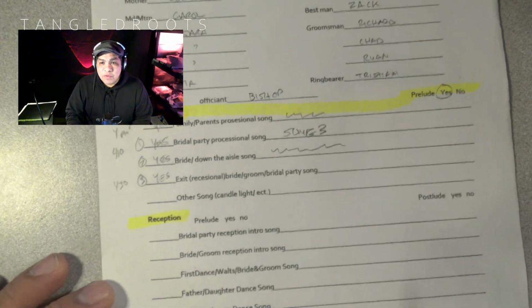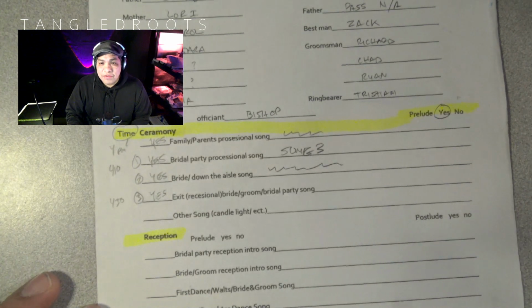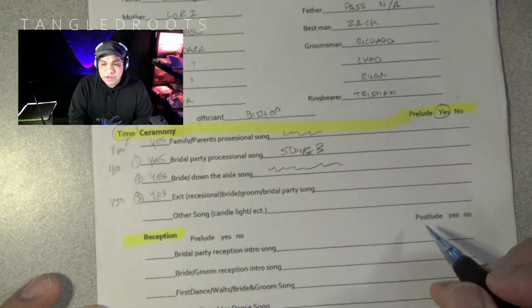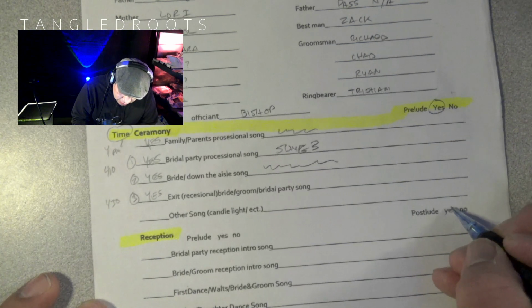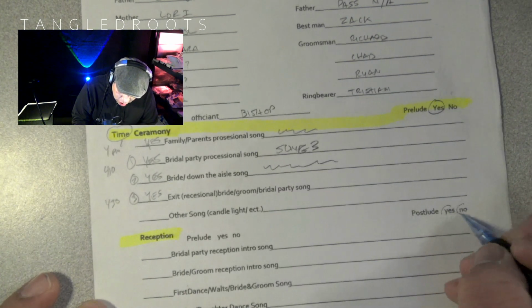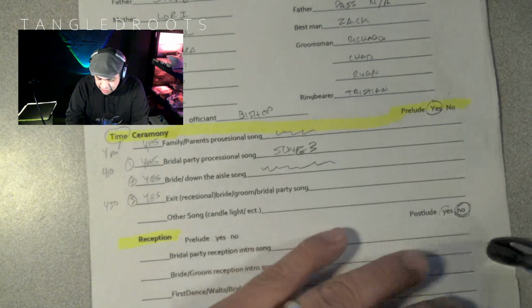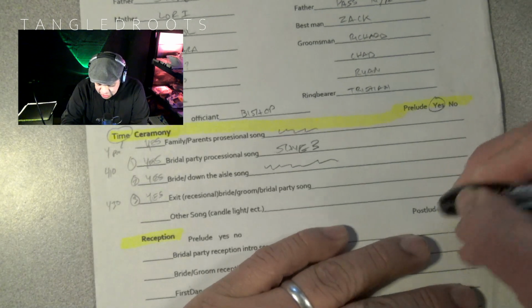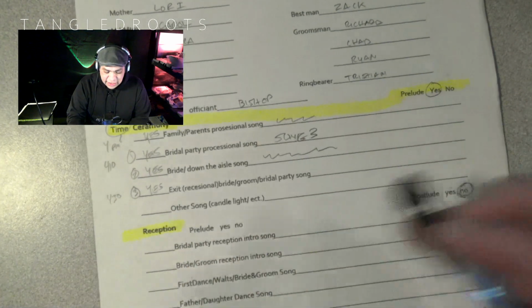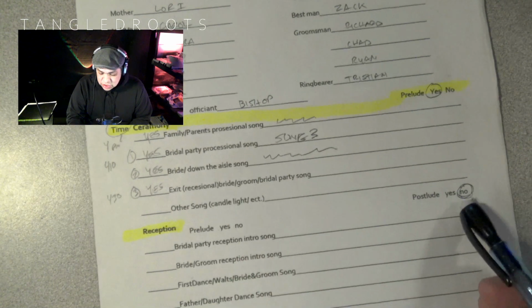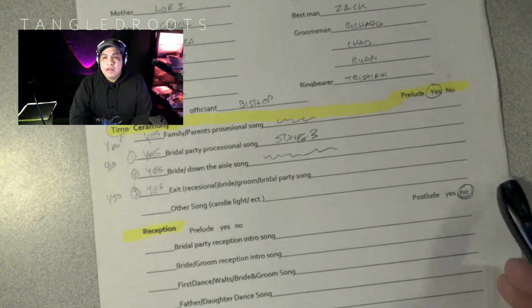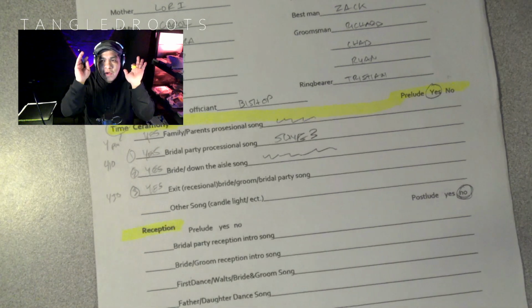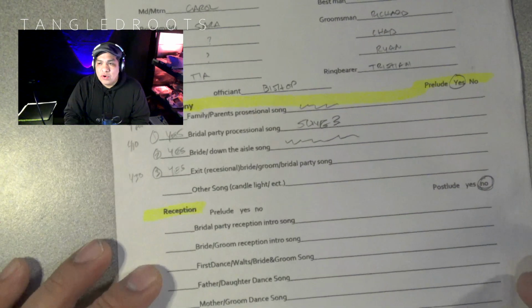And then afterwards, do you want me to stick around and play postlude music? So after this is all done, do you want me to play some music or no? So we're going to mark no, because a lot of times it's at a church building or it's somewhere else if I'm playing the ceremony part. So no, or yes if you want me to stay and play for a little bit while everybody leaves, or if I need to make any announcements. So we'll go over that.